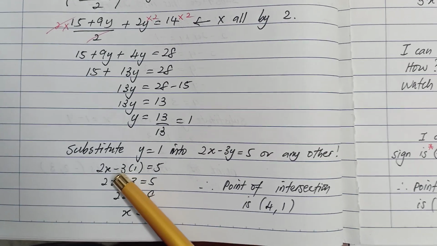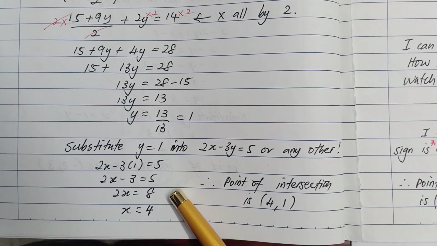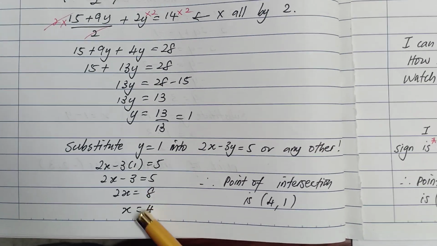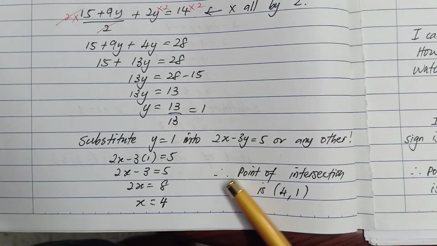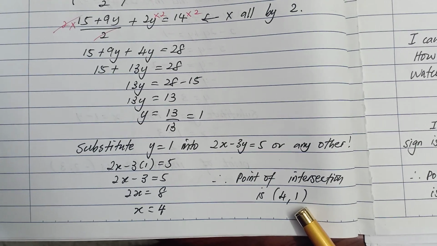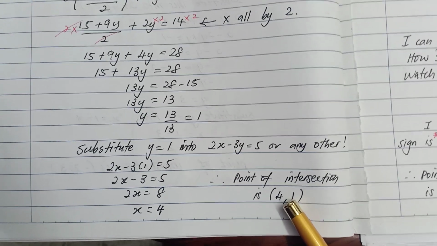2x equals, bring the negative 3 over here. So negative 3 becomes positive 3, plus 5 gives you 8. So x is equal to 4. So our point of intersection is (4, 1). You're okay with this, eh?